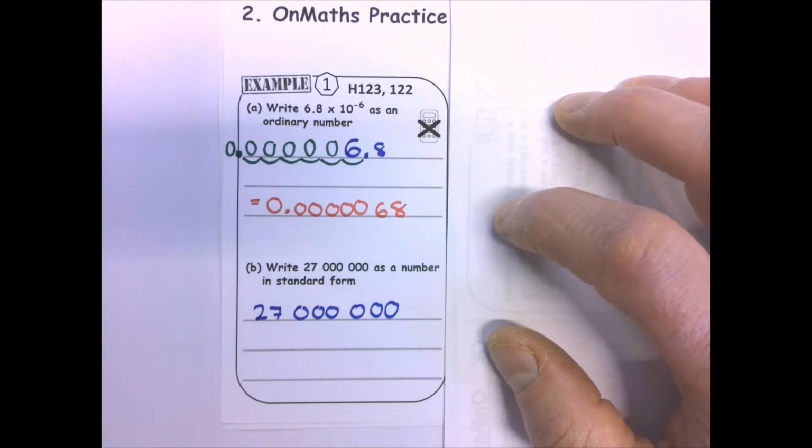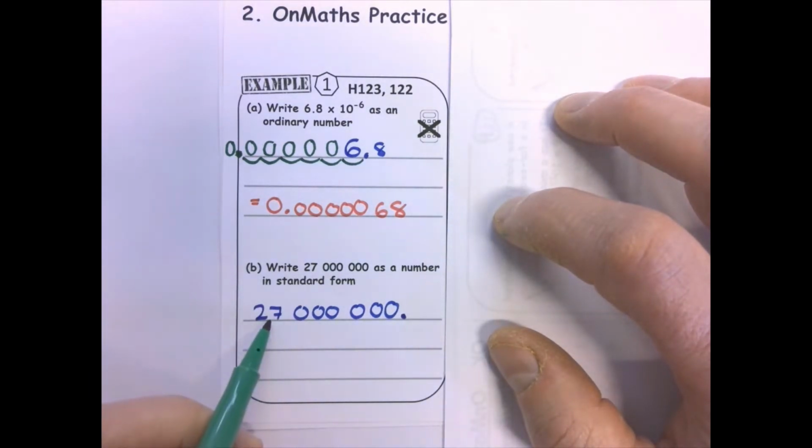It can't be 27 million or anything weird like that, and it can't be 27. So the first step is to get the decimal point in the right place, right? So the decimal place starts off here, and it needs to end up there, right?